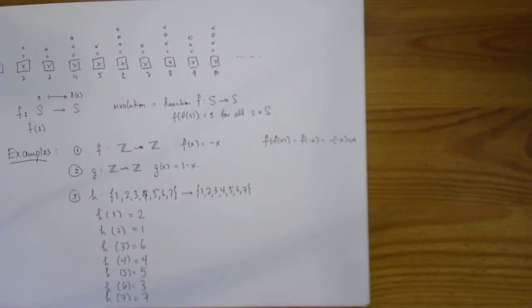So this is a function that takes the set 1, 2, 3, 4, 5, 6, 7 to itself. And it's actually a permutation, as you can see, since everything in the target set gets hit by exactly one thing in the domain. But this is an involution, and the way to check that is if you start at 1 and do the function twice, you get back to 1.